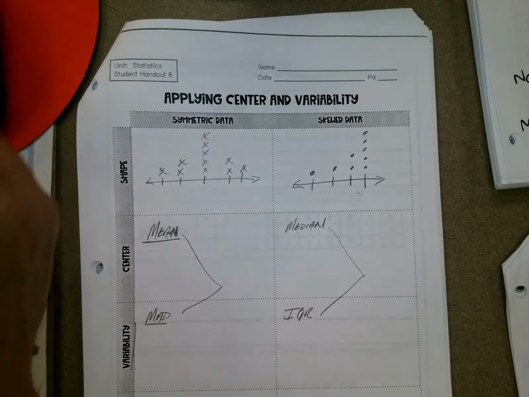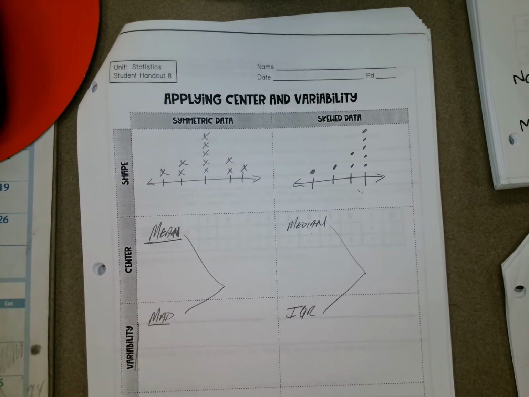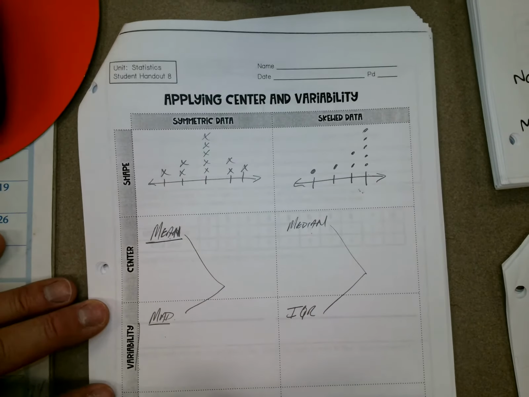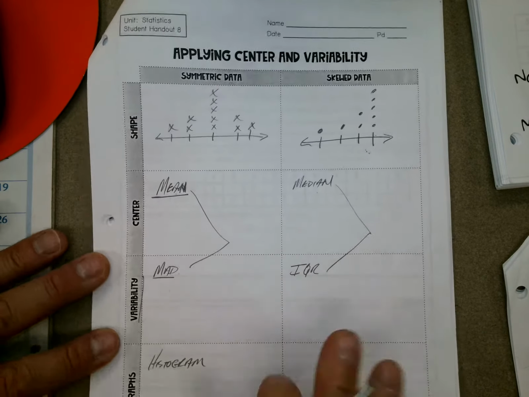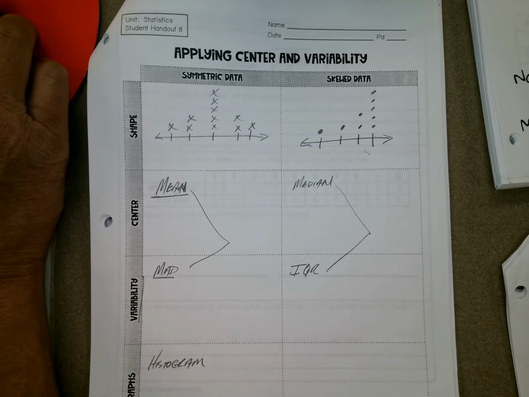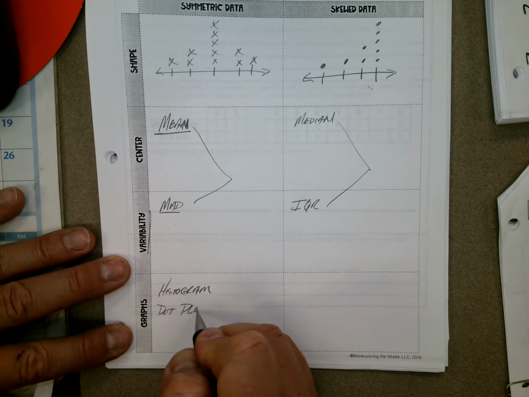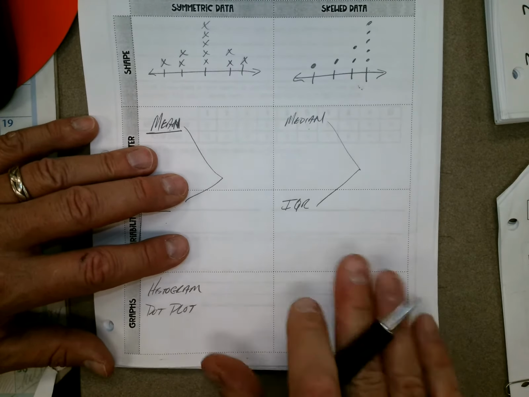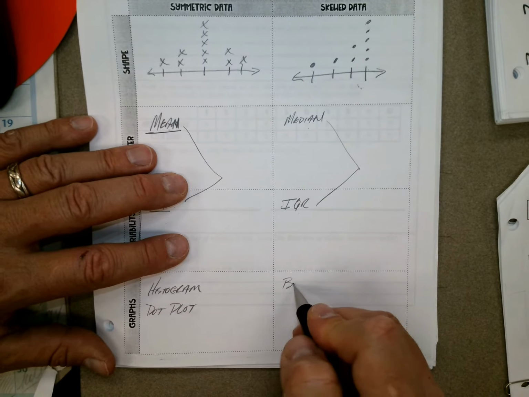All right, so what kind of graphs would you use for this? When you're using the mean and the MAD, I would use a histogram. I hope you can see that. Let me pull that up just a little bit. And we could use a dot plot, just as we did. That was nice that we could see that. Now, if you're using the IQR, you're going to have to use a box plot.